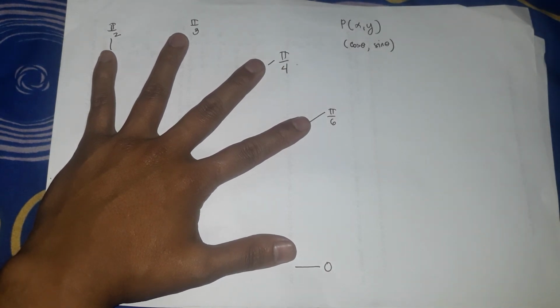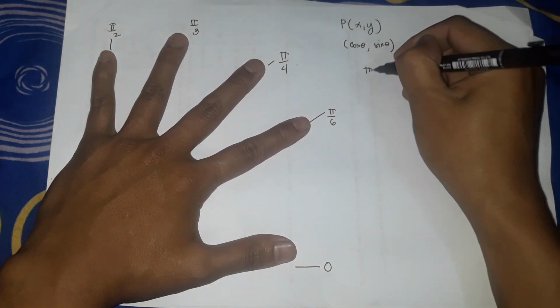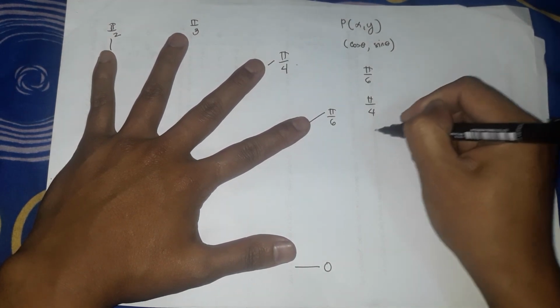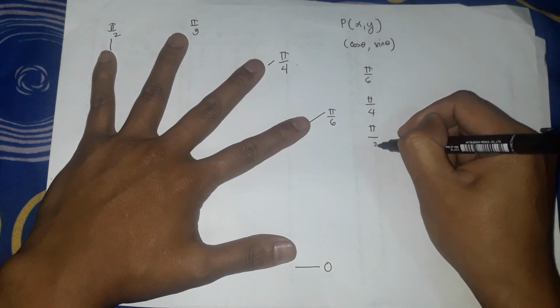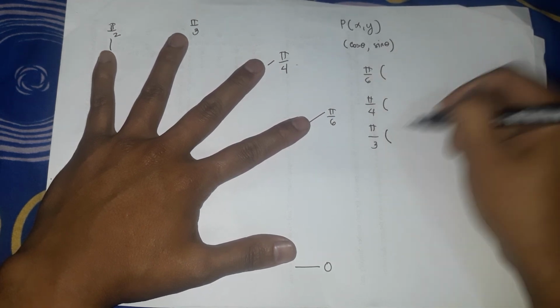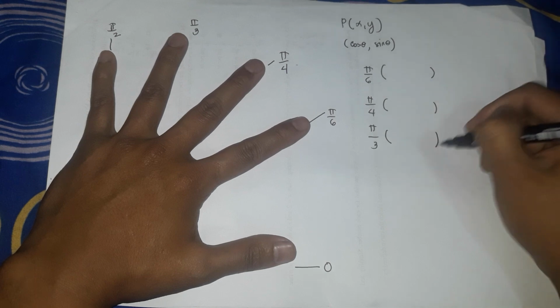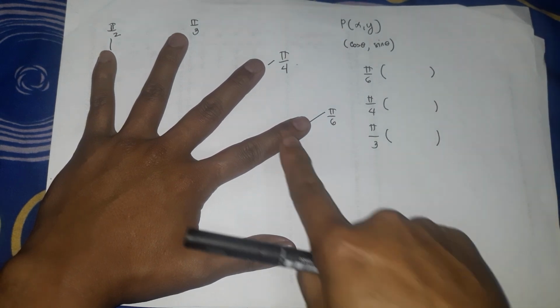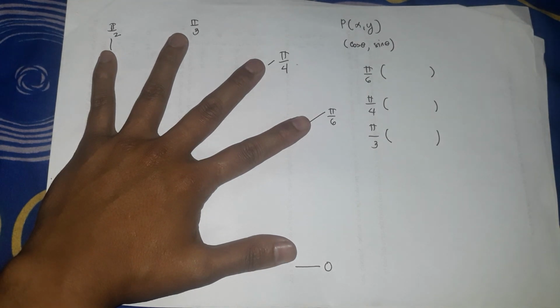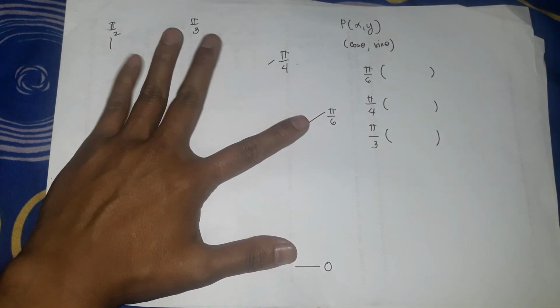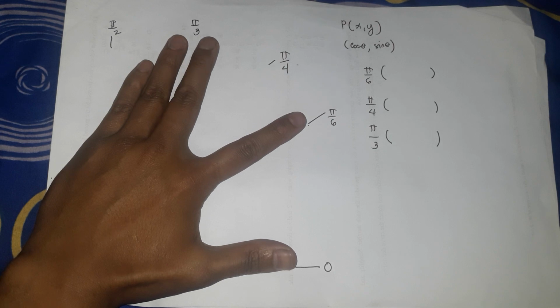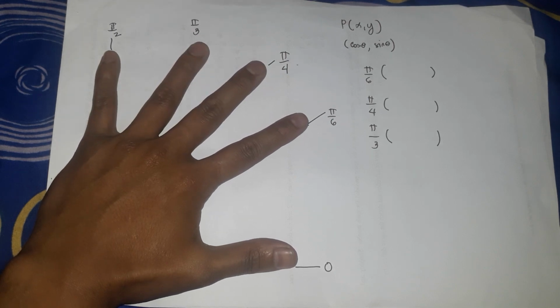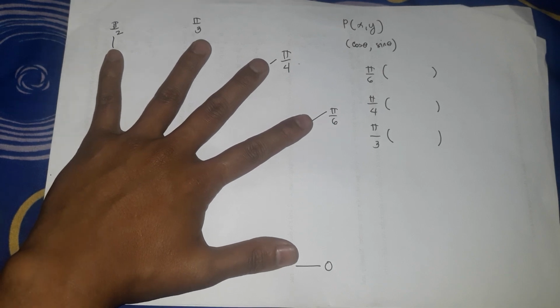So what will be the coordinates of the angles pi over 6, pi over 4, and pi over 3? Now, if you're on the 30 degrees angle or pi over 6, you will just look at the number of fingers on the left side and the number of fingers on your right. The number of fingers on the left side will be your cosine theta, and the number of fingers on the right side will be your sine theta. So let's get on with it.